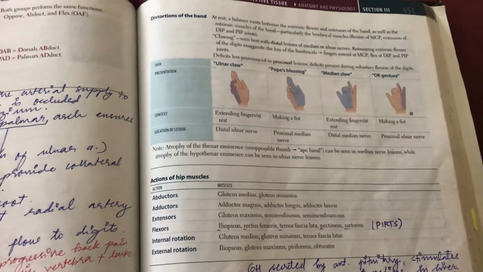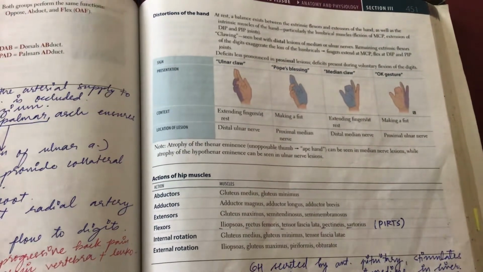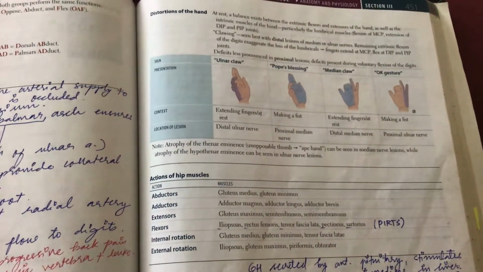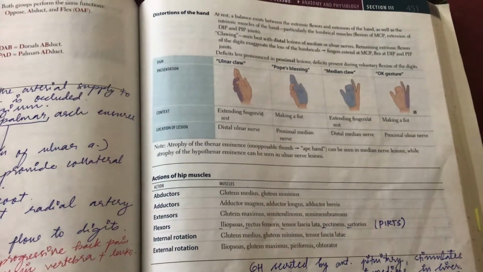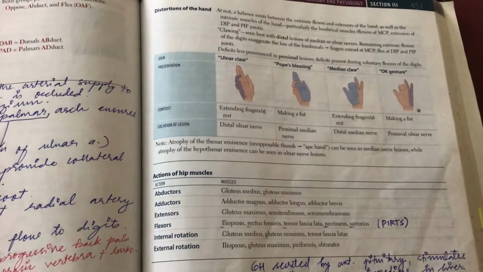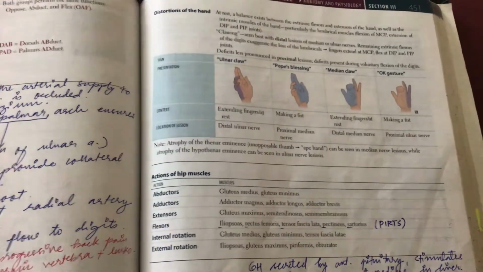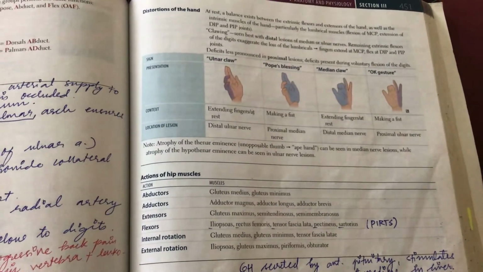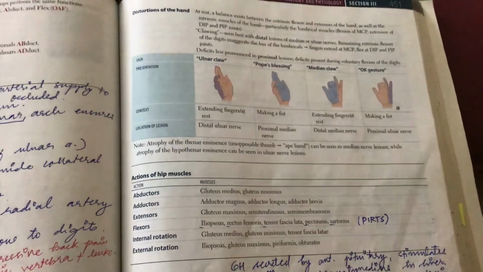So ulnar claw, distal ulnar nerve lesion. Median claw, distal median nerve lesion. Pope's blessing, proximal median nerve lesion. OK gesture, proximal ulnar nerve lesion.